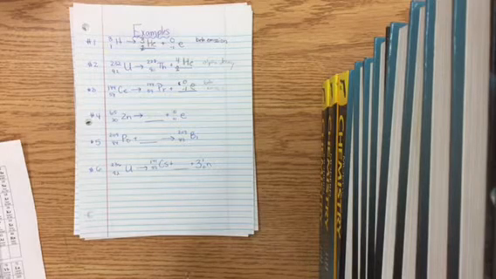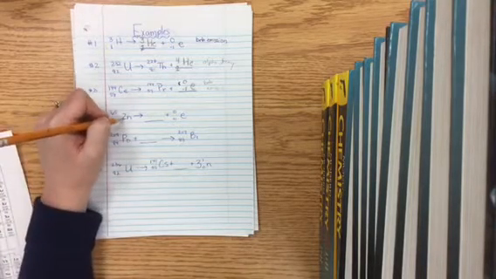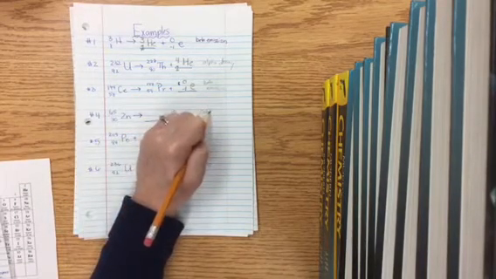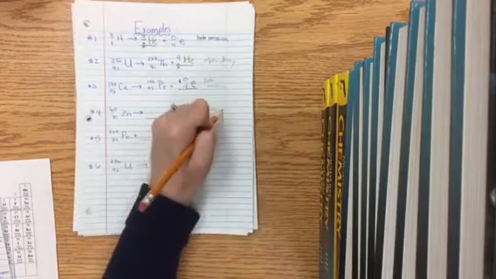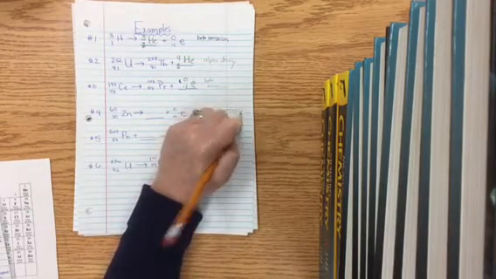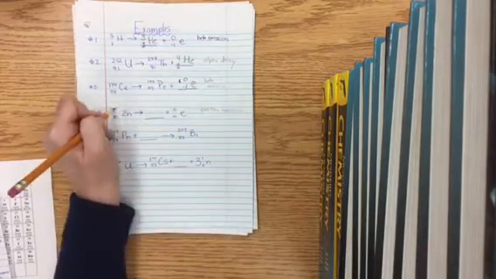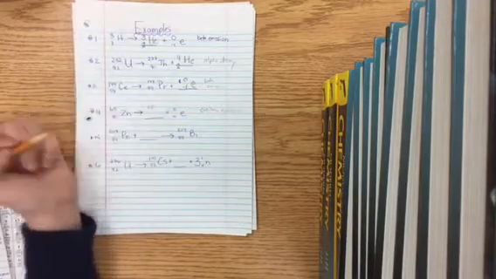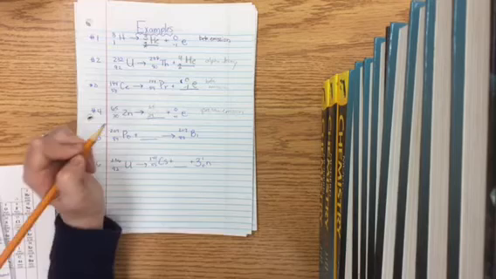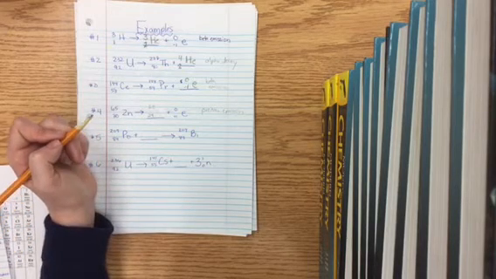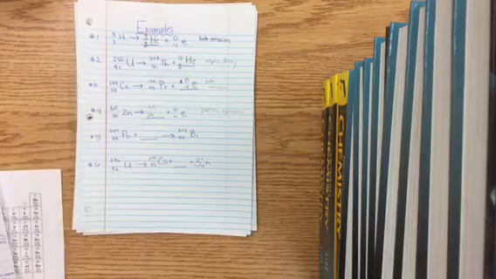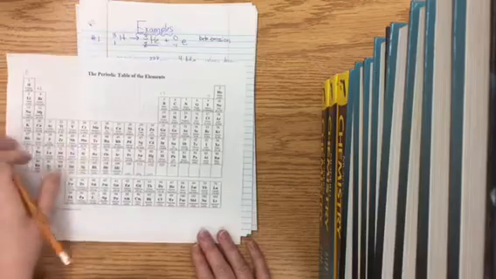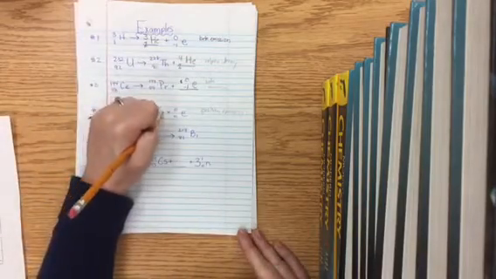Okay, so let's look at number 4. Number 4 is 65 and 30 zinc, and I've got to fill in my blank. First of all, I know that this is a positron emission because it happened on the product side of the reaction, and I can see that it's a positron. So 65 is going to be 65 and 0, and 30 is going to be something plus 1. So that would have to be 29 plus 1. Let's find who number 29 on my periodic table is. Number 29 is copper. So I'm going to fill in copper, Cu.